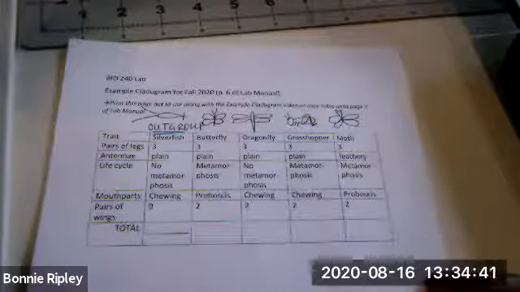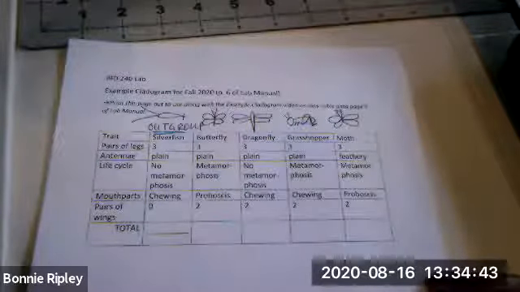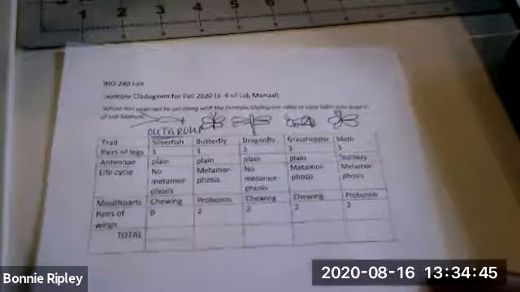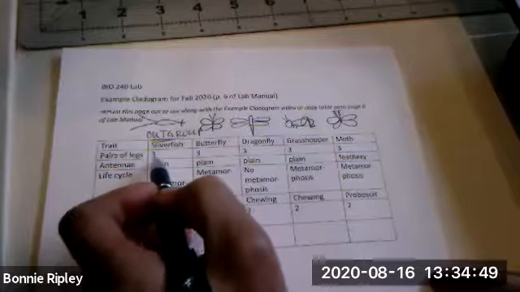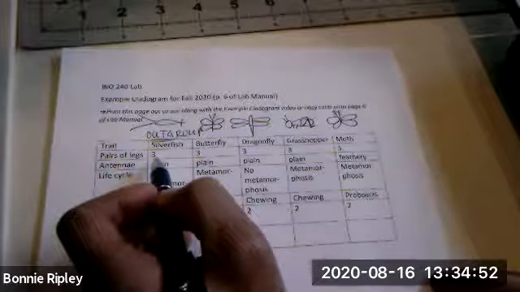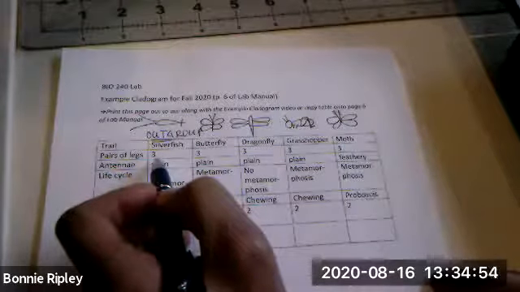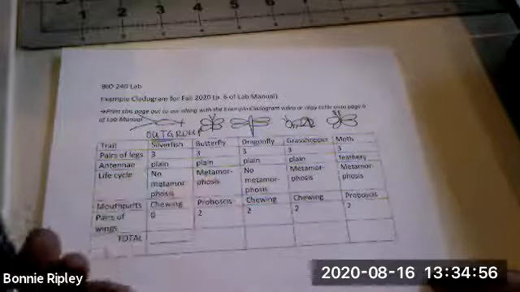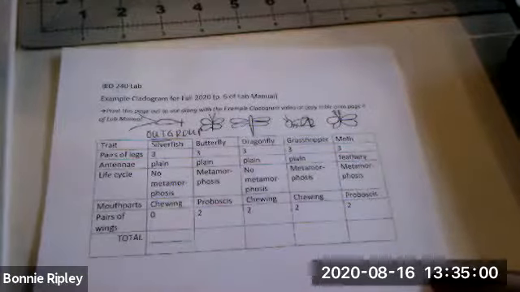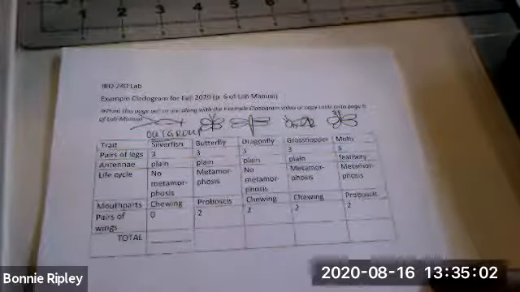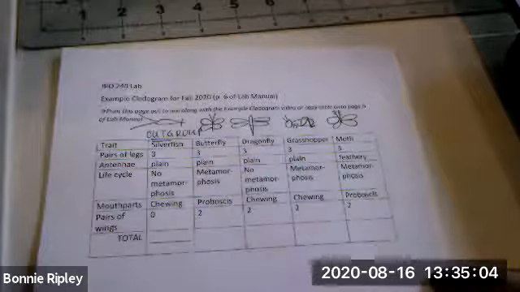So we'll quickly go through the characteristics so you understand what they are. First of all, pairs of legs. It is a characteristic of insects that they have 3 pairs of legs and that those are on the middle part of their body, the thorax. So we're doing insects, so they all have 3 pairs of legs. If we were doing all arthropods, then this would be a different number for the different groups, and that actually helps us tell them apart.